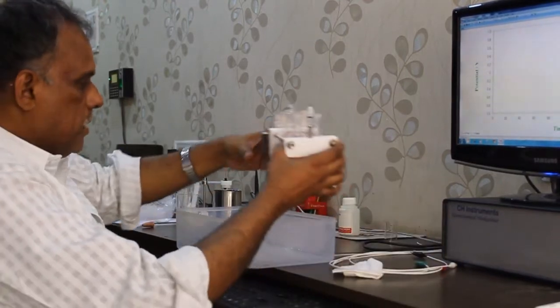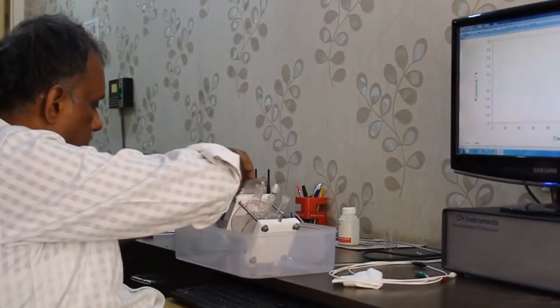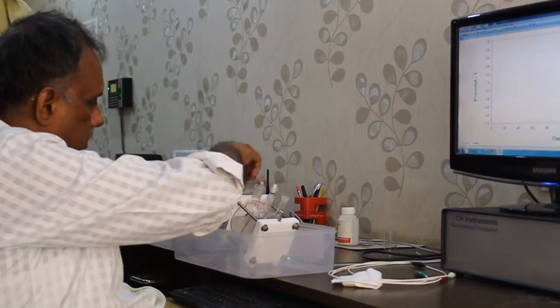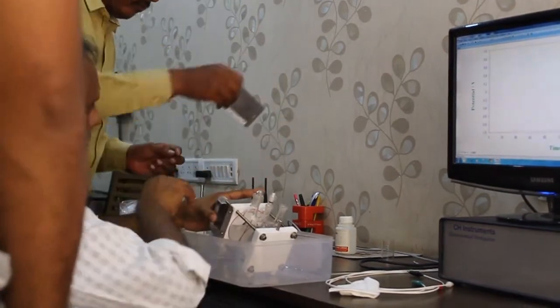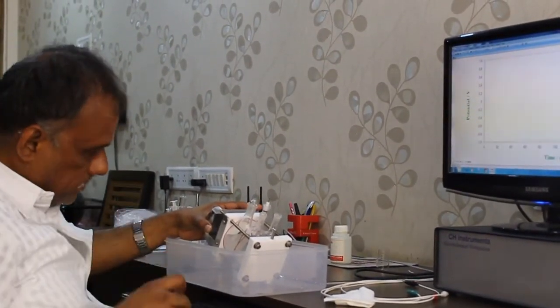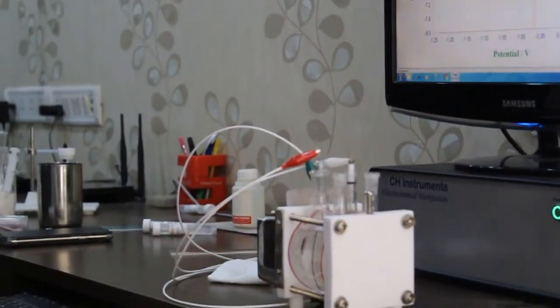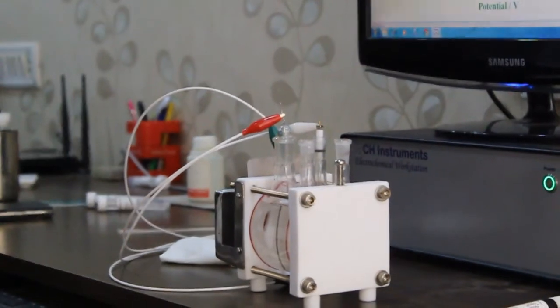Can anybody help me in cleaning the surface? Clean the surface and give it back. Now the electrical connections are done.